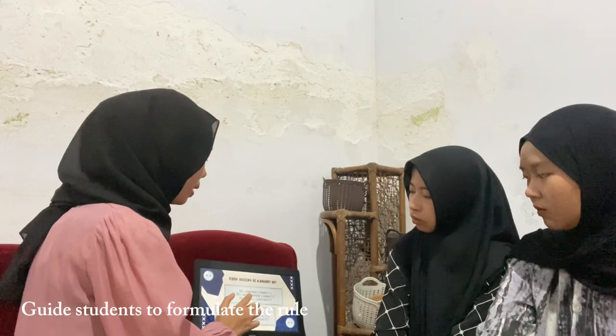So, here is the formula of passive voice. For the positive sentence, it usually consists of subject plus was or were plus verb 3. For example, the report was written by students. For the negative sentence, subject plus was or were plus not plus verb 3. For example, the report was not written yesterday. While for the interrogative sentence, was or were plus subject plus verb 3. For example, was the report written by students? Do you get it? Yes.